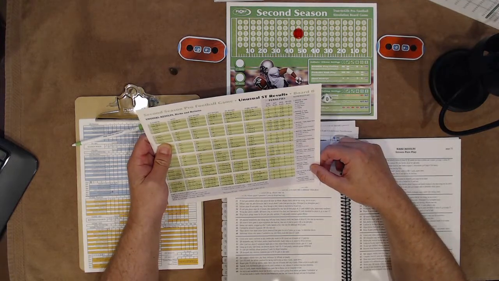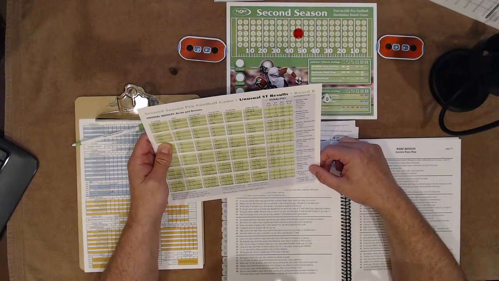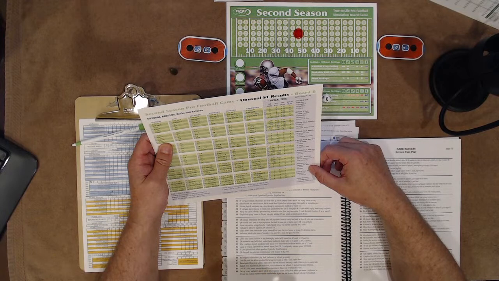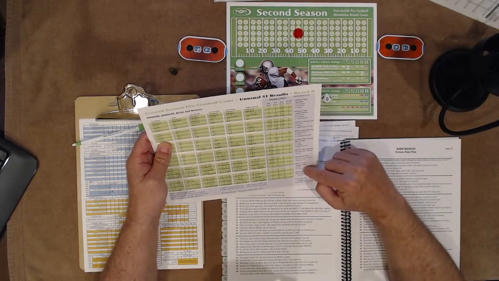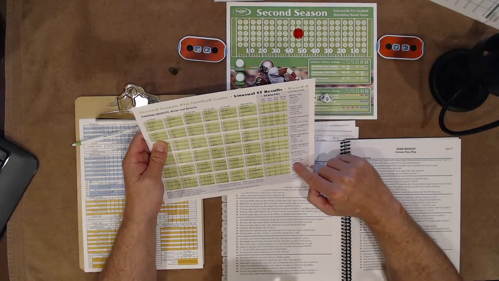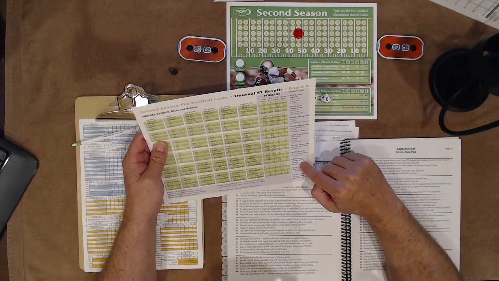That is going to be tripping. Defense 5 yards, automatic first down.